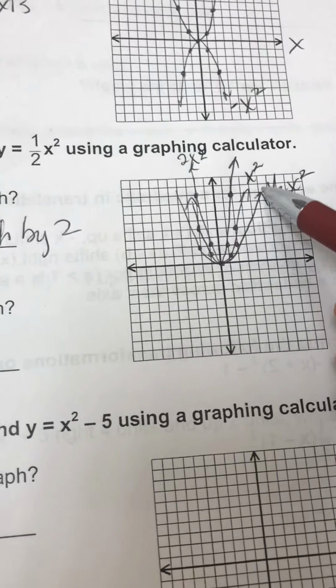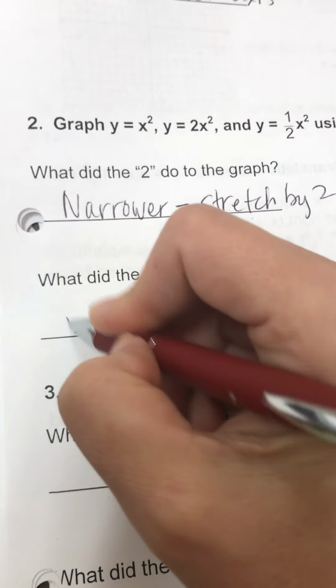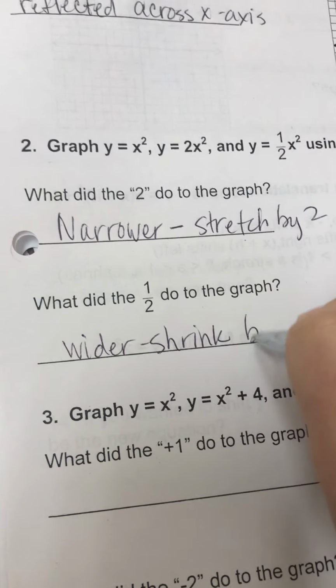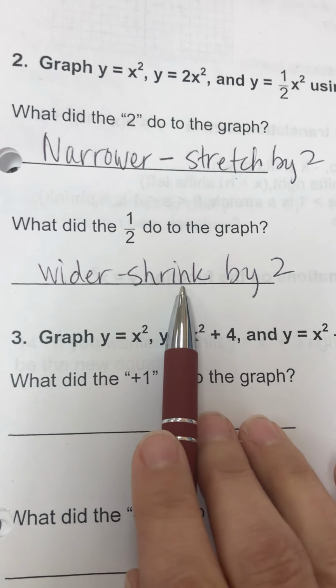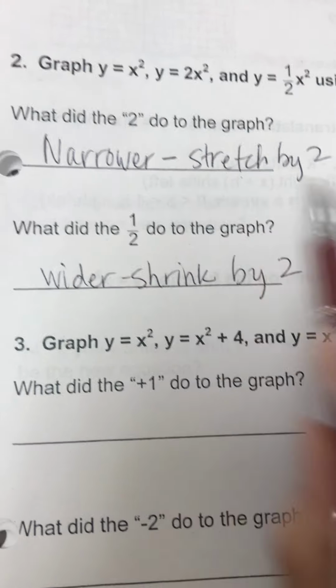Now the 1/2 actually made it get wider. It's the one on the outside. So the 1/2 was wider, and it made it shrink by 2. So it's the opposite of what you would think. Even though it's wider, you call it a shrink. The number got smaller, it's a shrink. The number's bigger, so it's a stretch.